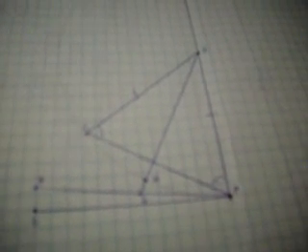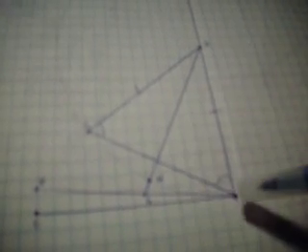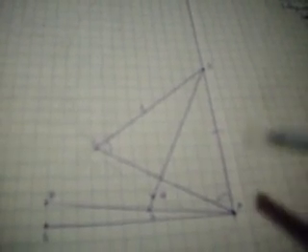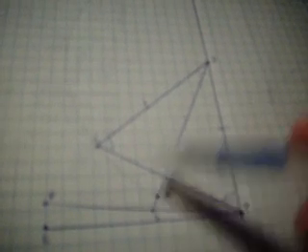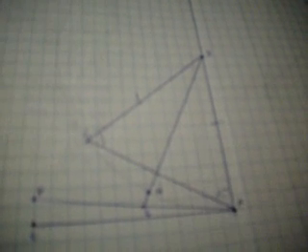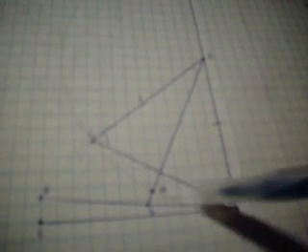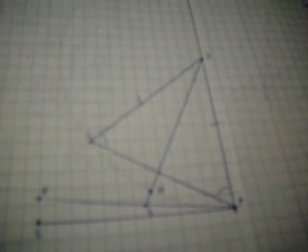Now, if DG is perpendicular to AF, it will automatically make angle AGD, here's A, here's G, and here's D, 90 degrees. It will also mean the angle DAG is less than 90 degrees.